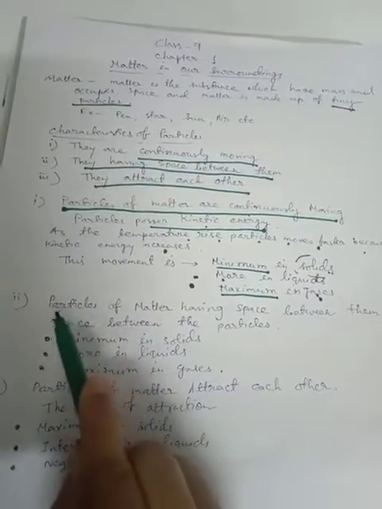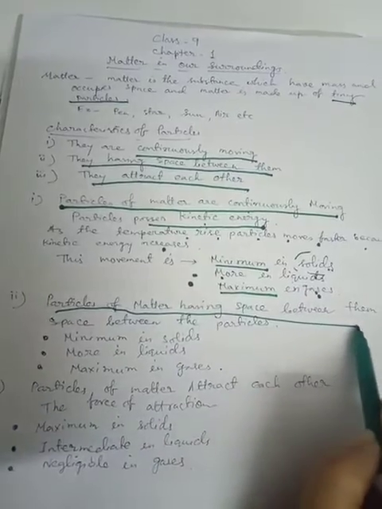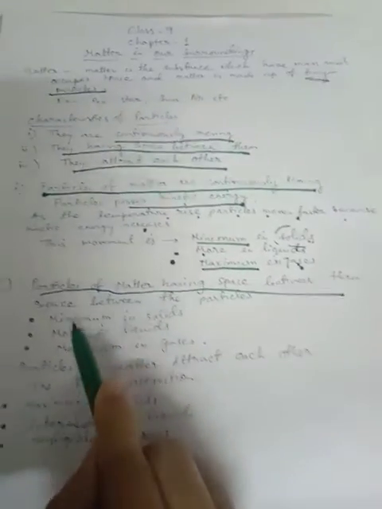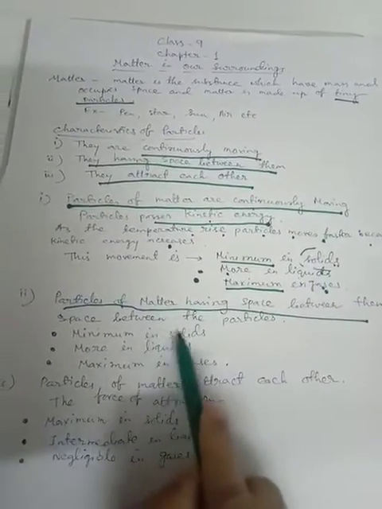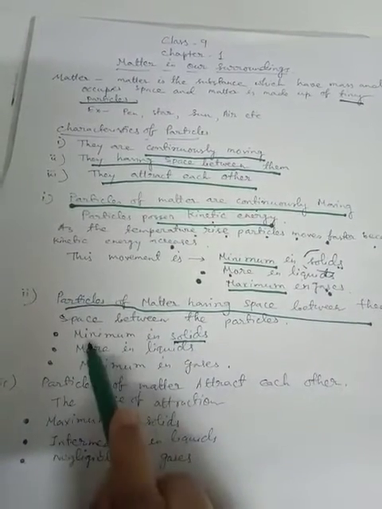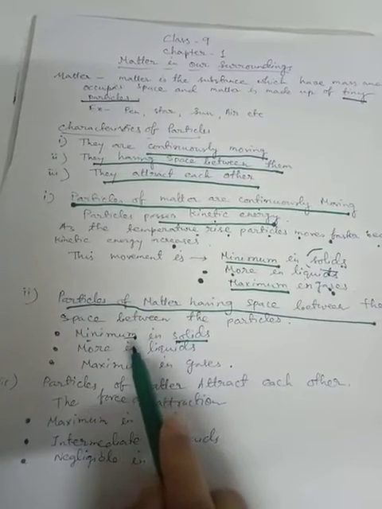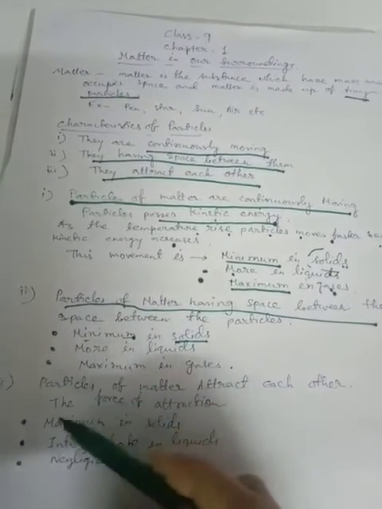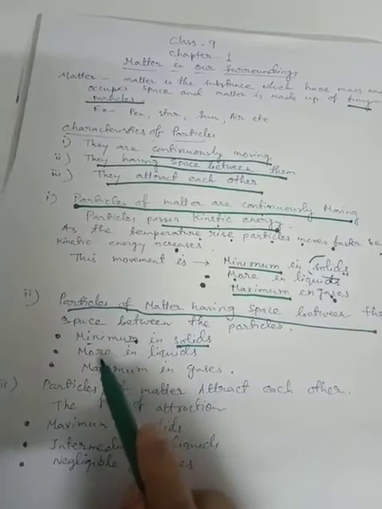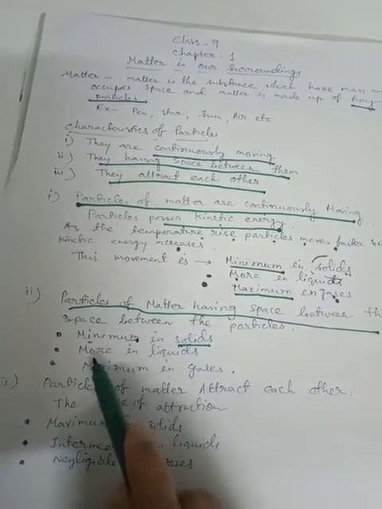Now the second feature: the particles of matter have space between them. This space depends upon the state of the matter. In solid, this space is minimum because the solid particles are very closely packed, so there is negligible space between the particles.